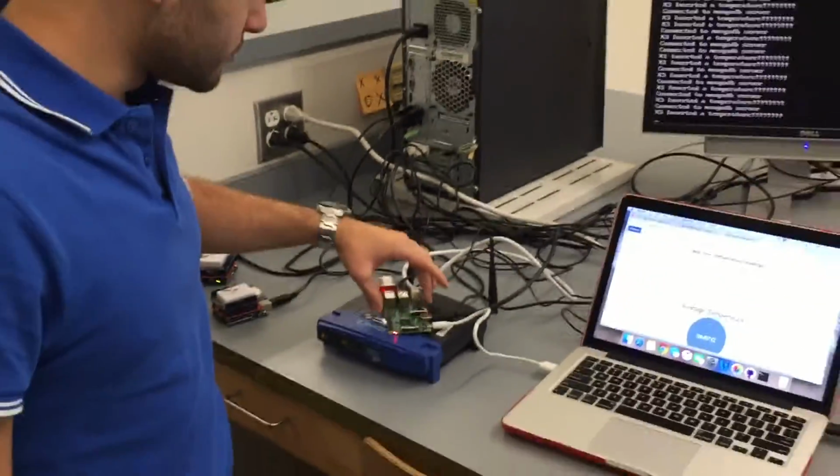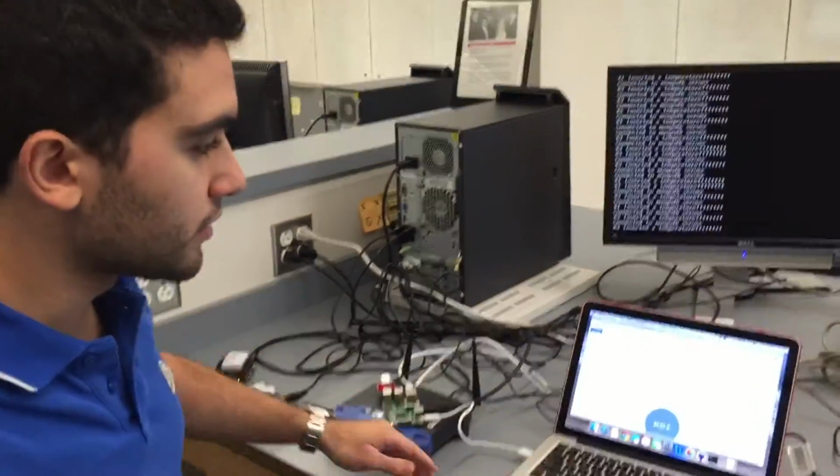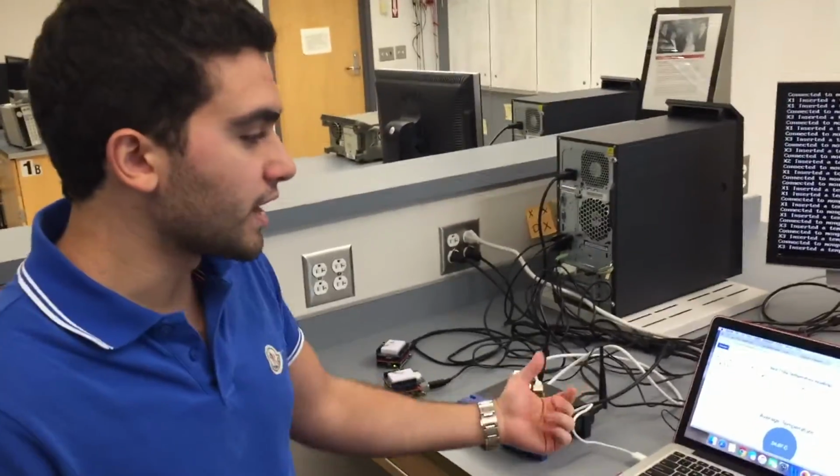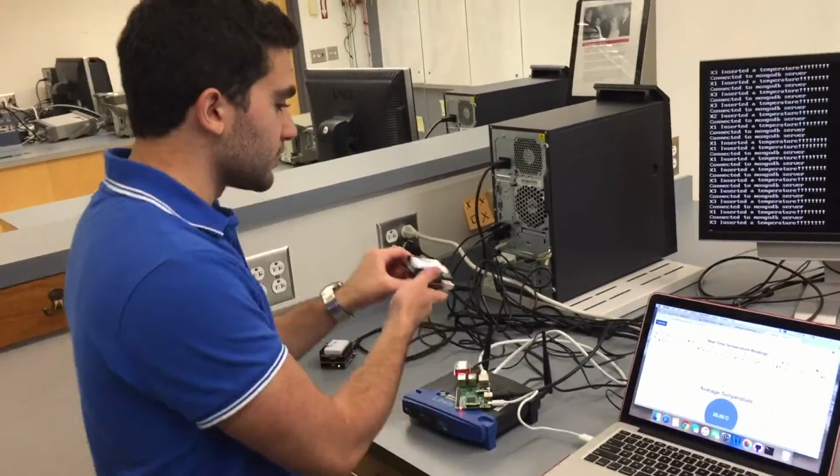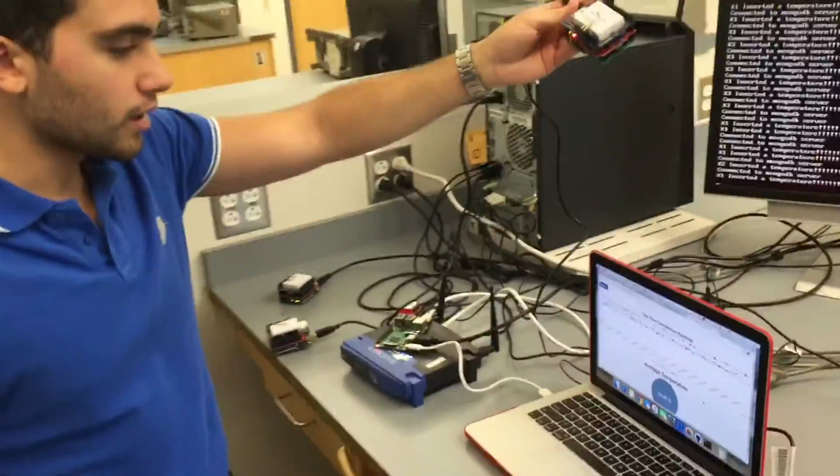The Raspberry Pi runs a Node.js server that inquires data from a MongoDB database and reads the sensor values that are being sent by 3 Arduinos. We have 2 right here and another one here. It's 3 Arduinos.